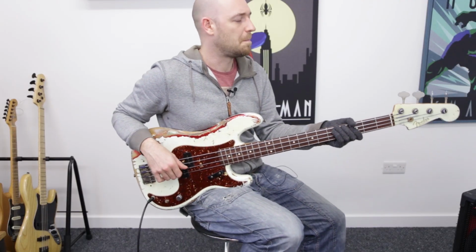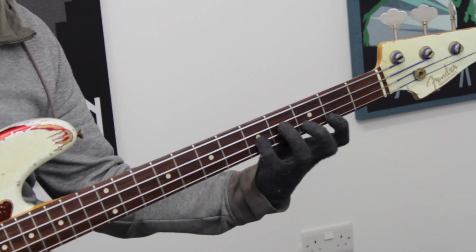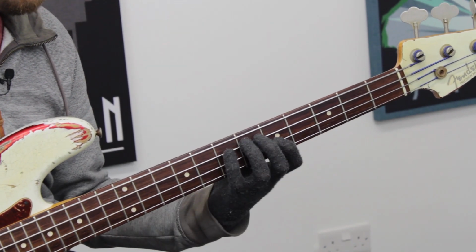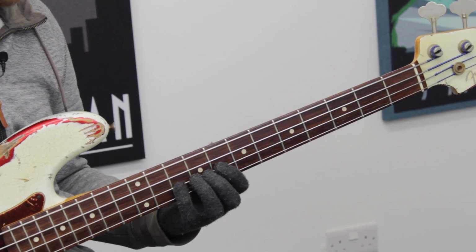Mixolydian, C Mixolydian. D flat melodic minor.